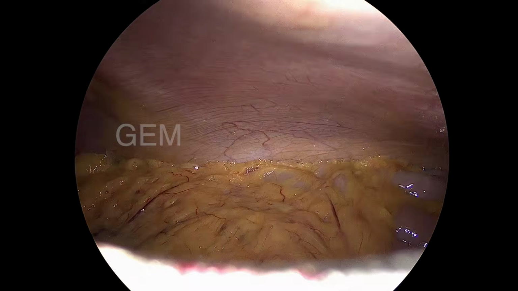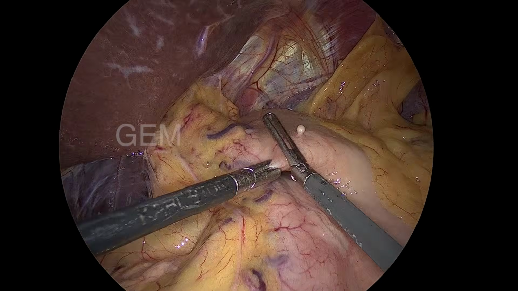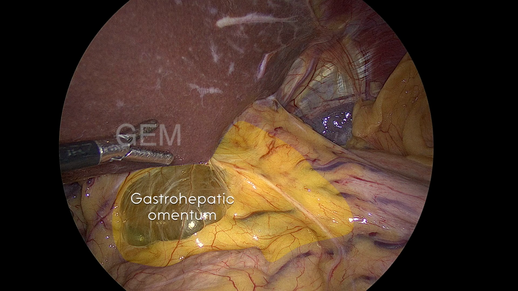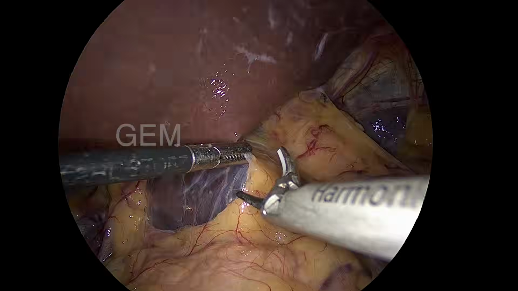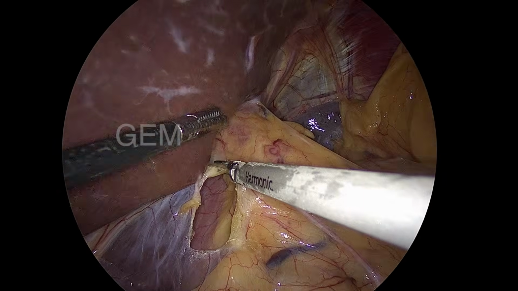This is the left hand working port. This is the one for retraction. In this case, already the liver is retracted. I put the port a little later. So, by retracting the stomach, the gastrohepatic omentum is being exposed, and I am going to divide the window, Kushner's window, and so this is a lateral approach.